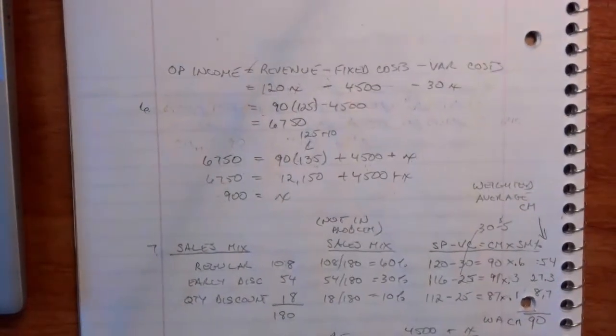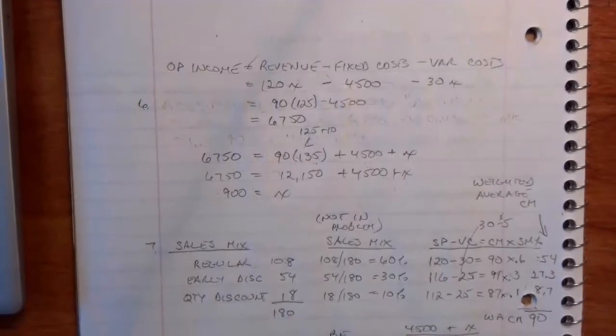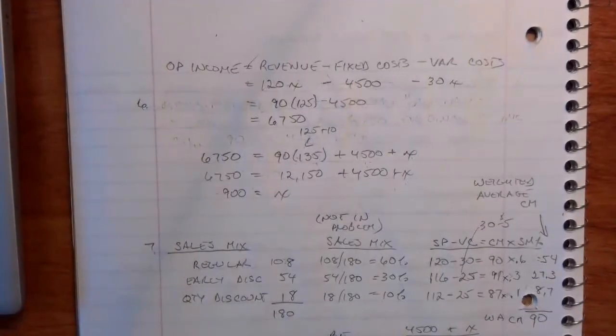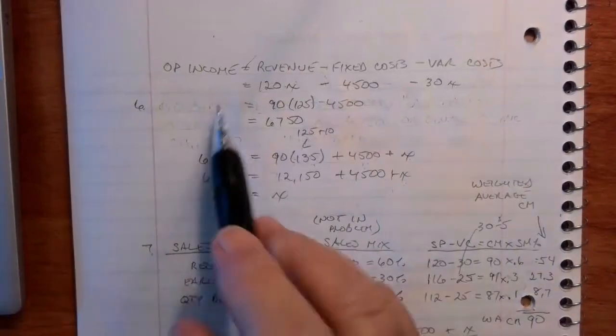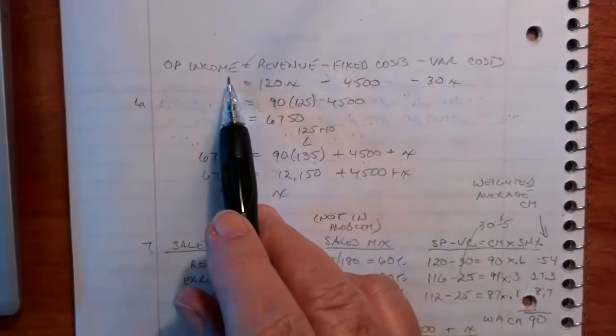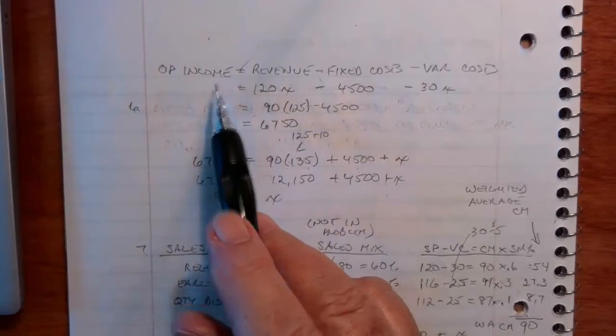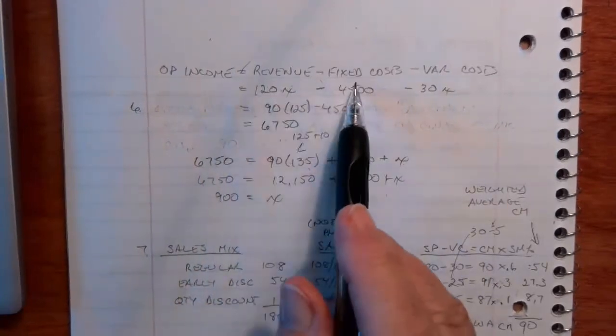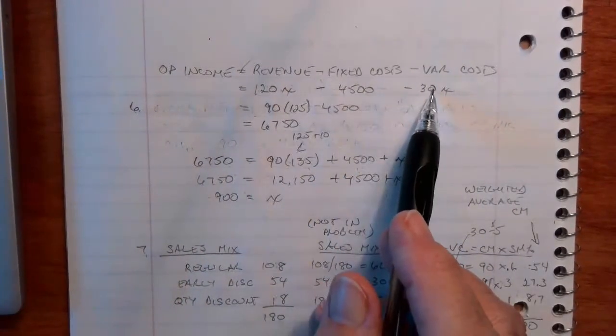So these formulas are complicated, so in my mind it's always best to start with something simple and then increase the complexity from there. So operating income, about as simple as it gets, would be equal to revenue minus fixed costs minus variable costs, right?